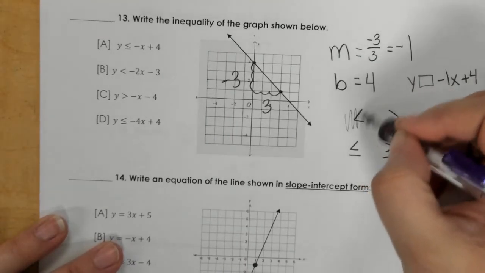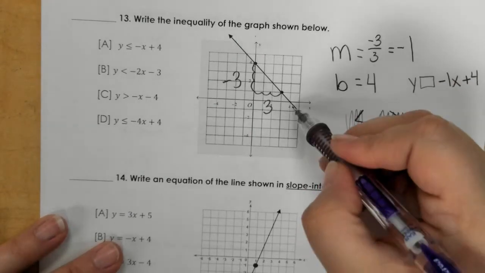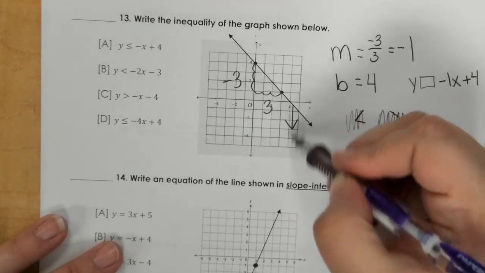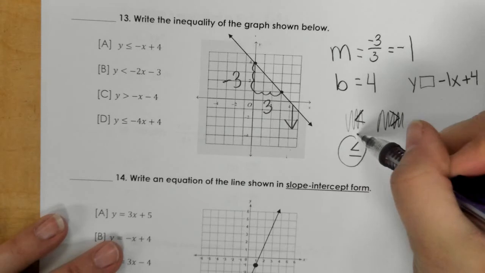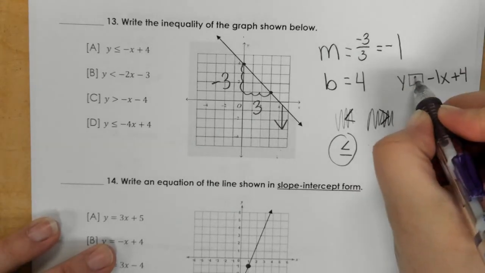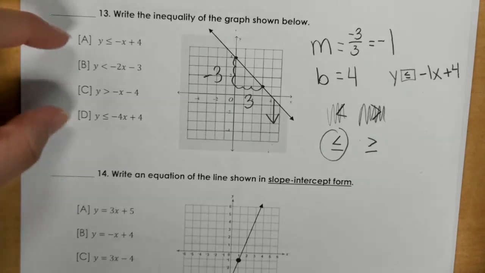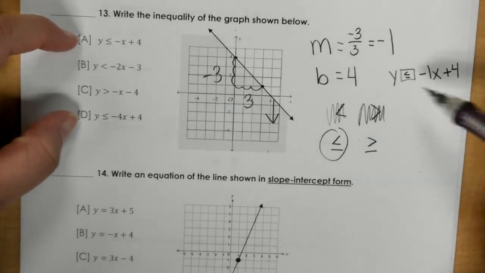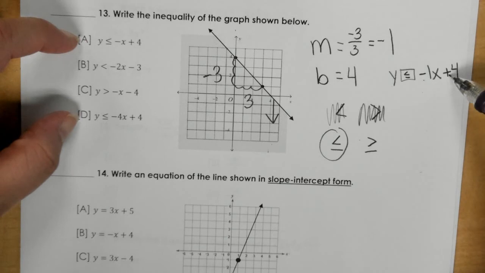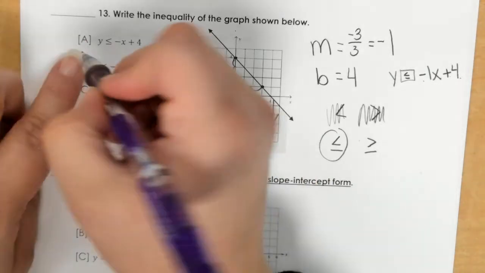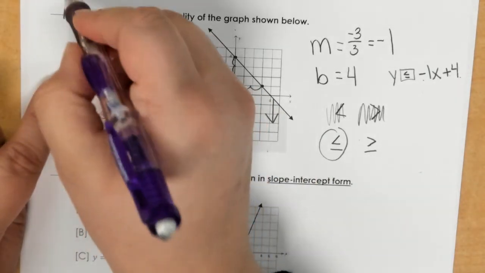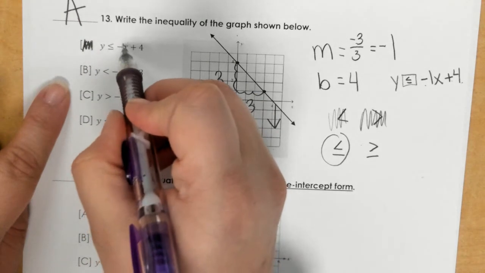So I can get rid of these. We see that it's shaded down, under, so that's less. So I am looking for y is less than or equal to, so that's these two, negative 1x plus 4. So that's just A. And you can remember there is a negative 1 right there.